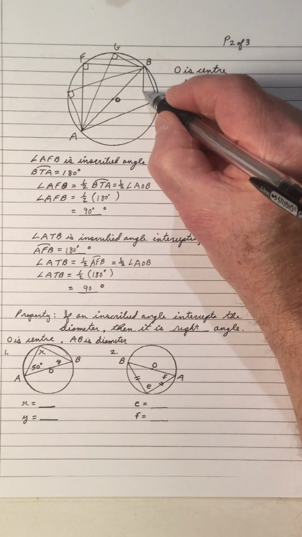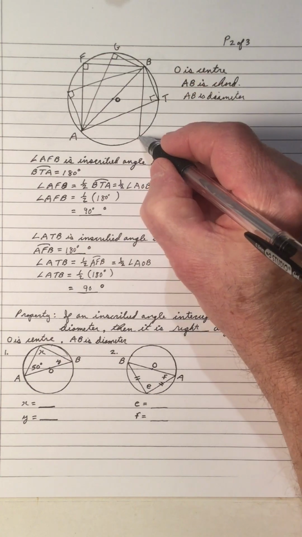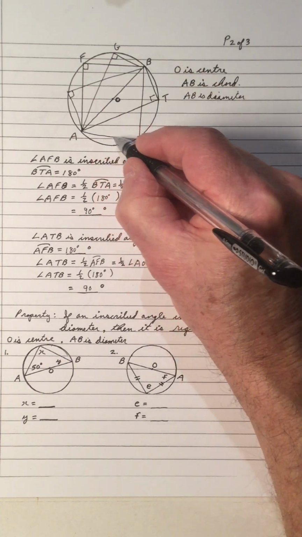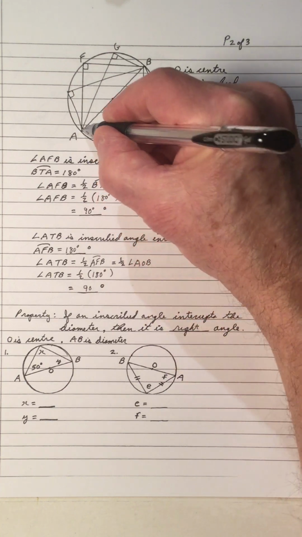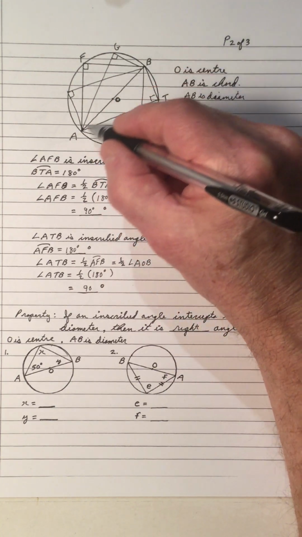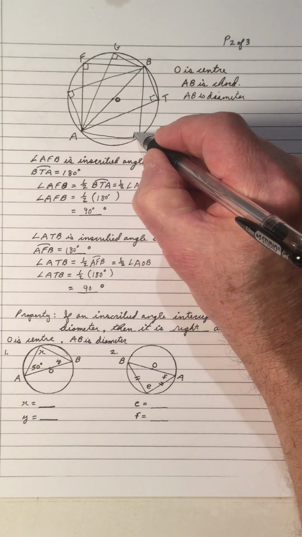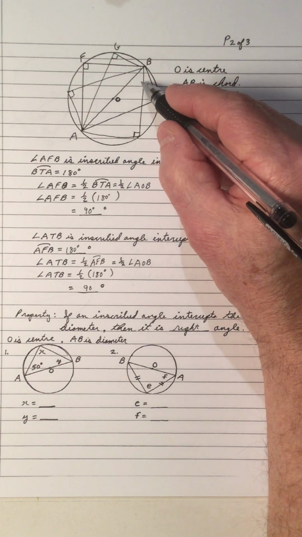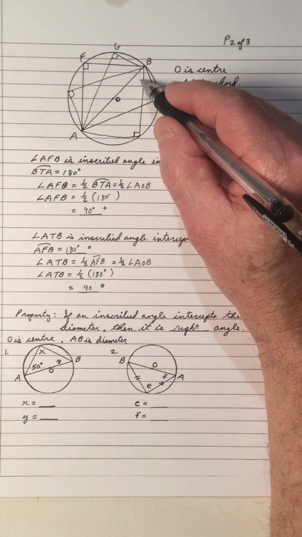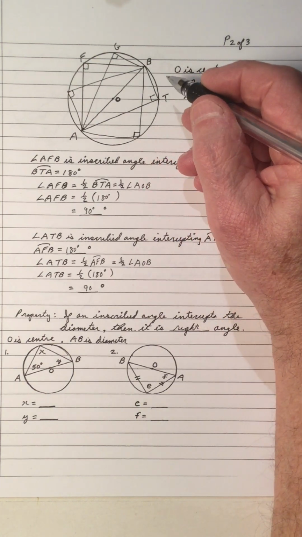So if I draw this angle, B down to the circumference to A, this is an inscribed angle intercepting this diameter. So this angle is 90. Another way to say it sometimes is that the inscribed angle is inscribed in the semicircle, 90 degrees.